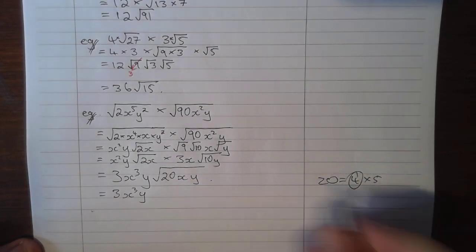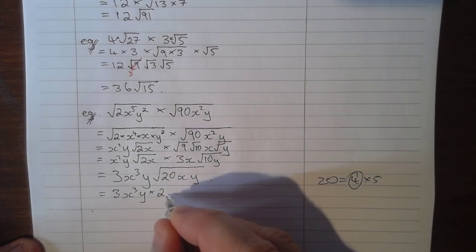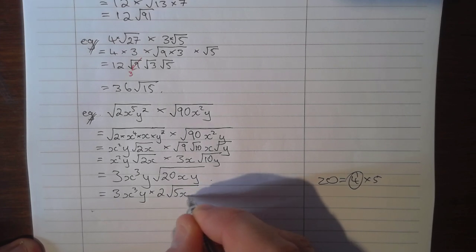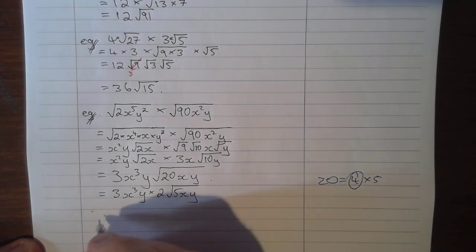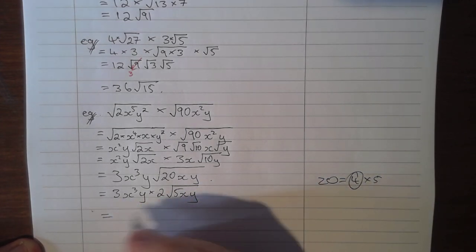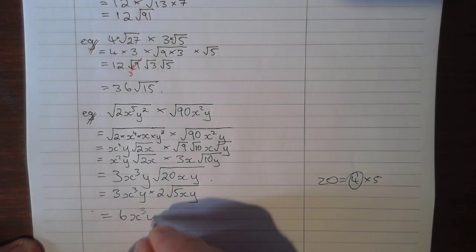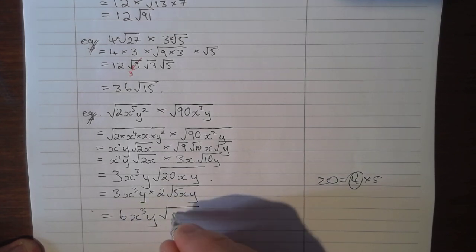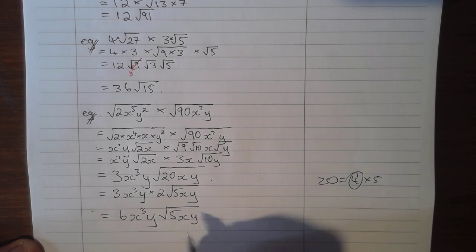So I'm going to have the square root of 4, that'll be another 2, and the square root of 5xy. Finishing it up, 2 times 3 is 6, x cubed y, and the square root of 5xy.